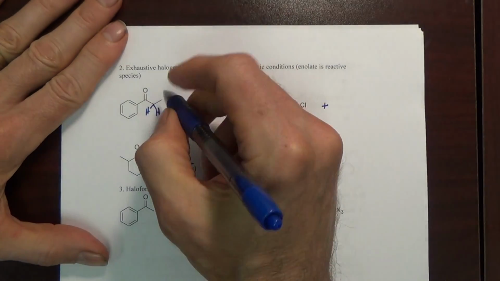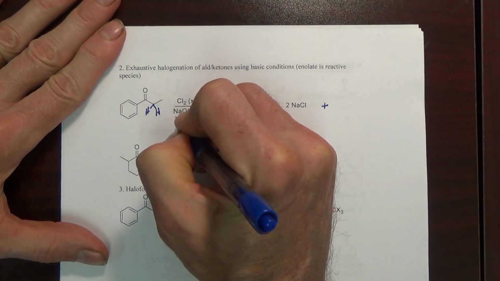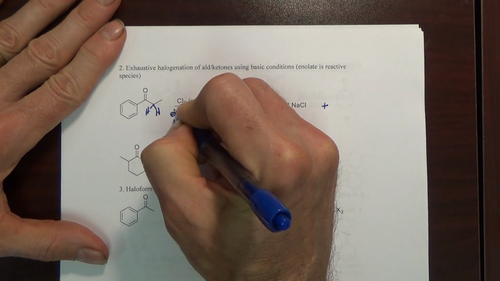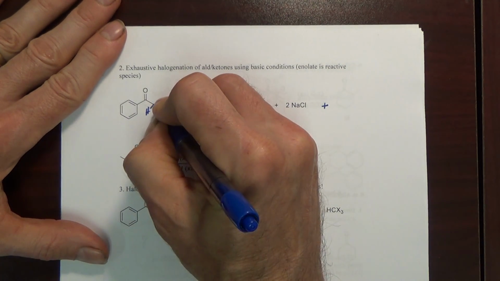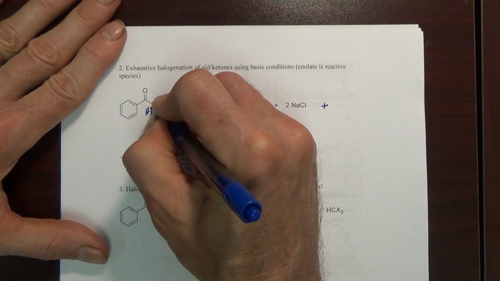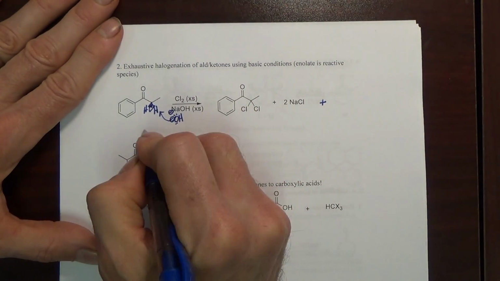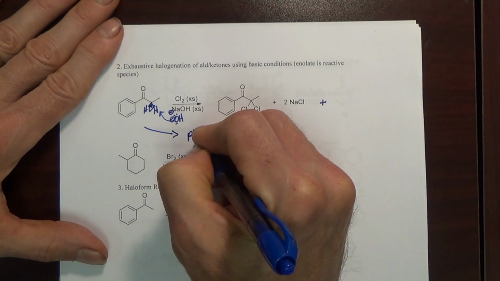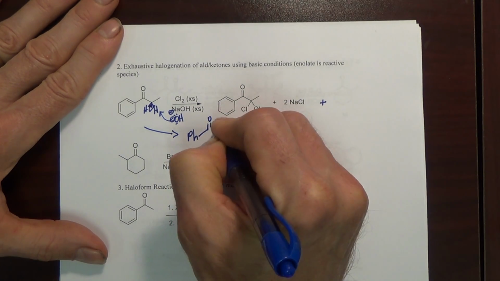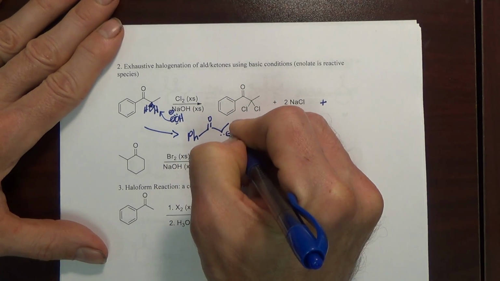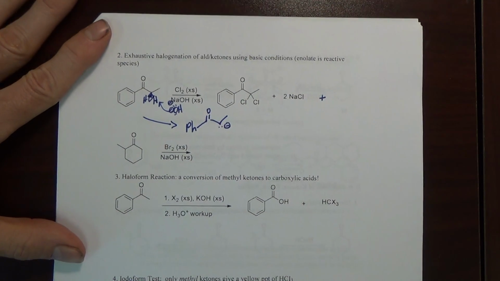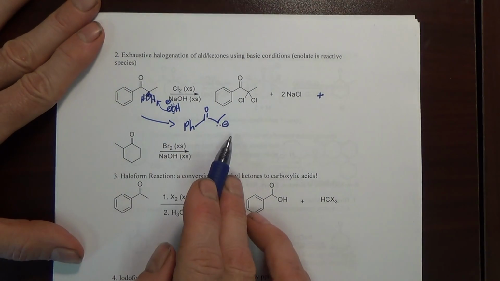And to get that, I'm just going to show the entire mechanism. These electrons take the H, these electrons stay behind, and that's going to give the enolate anion. I'm not going to show resonance.